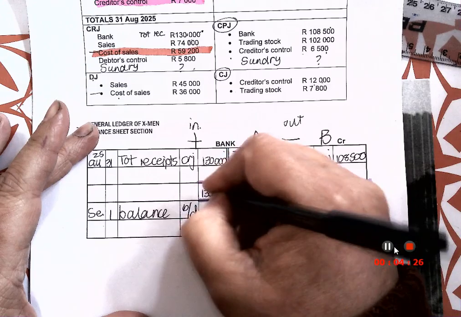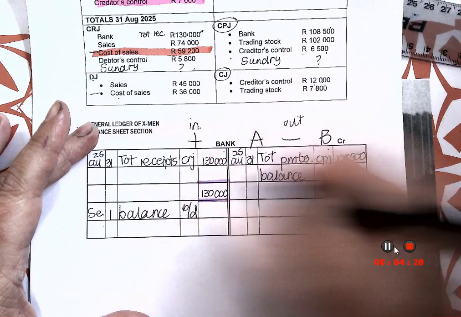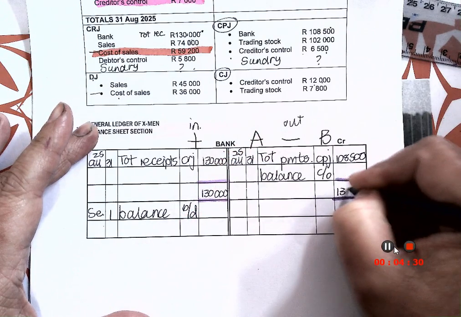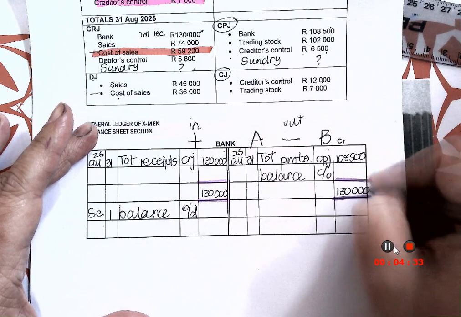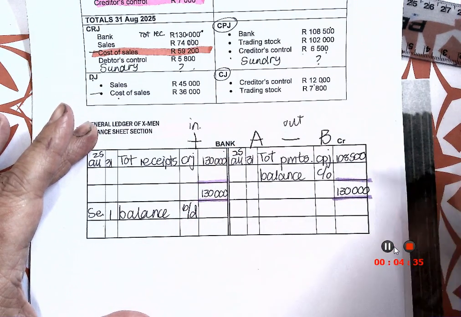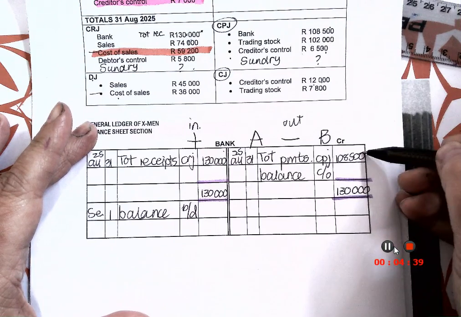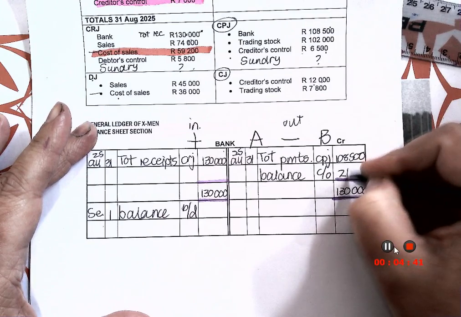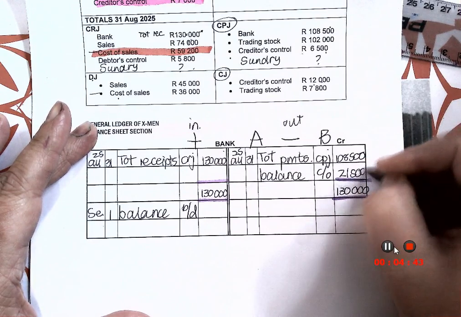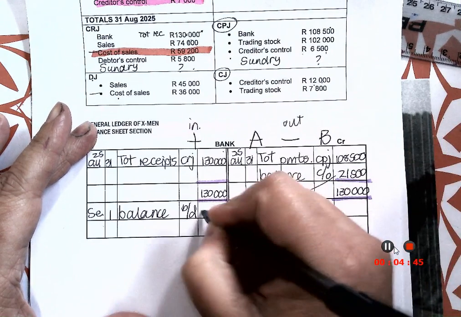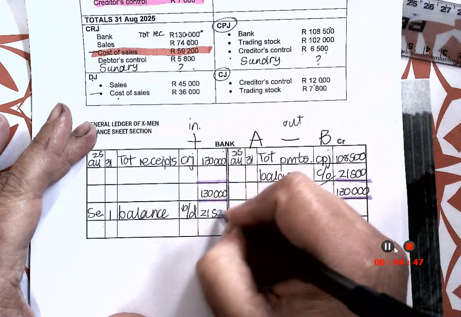So the 130 will go here, because this is the amount that I want both sides to balance on. But I know I'm short. So what's the difference? The 130 less the 108 gives me 21.5. And I bring down the 21.5.